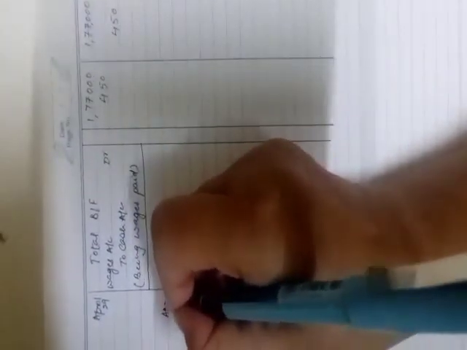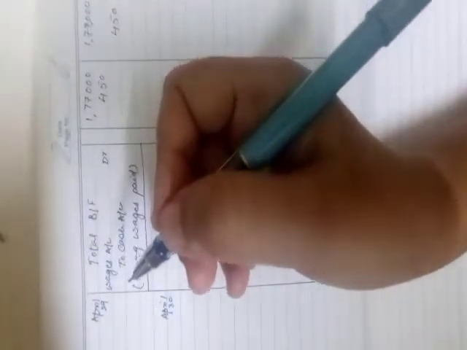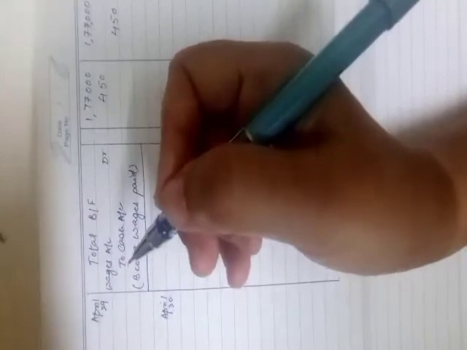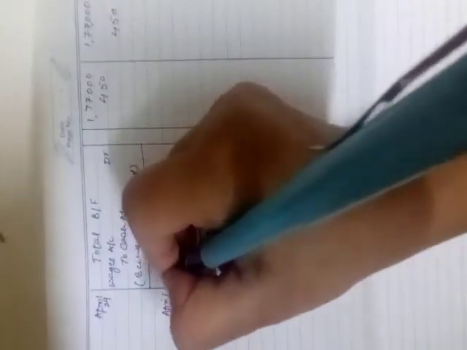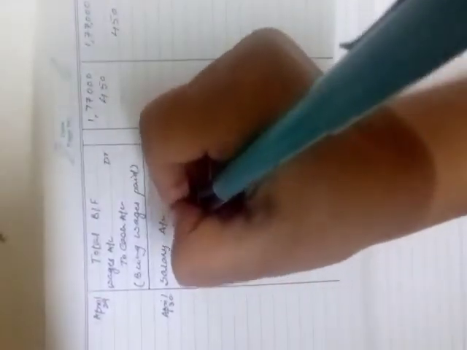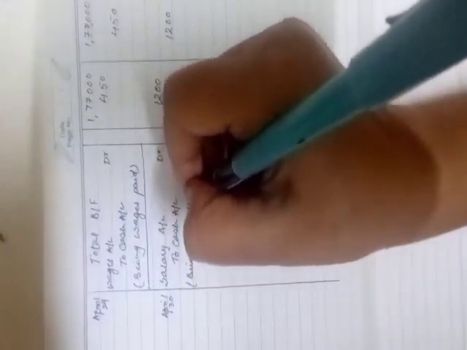Next journal entry is of April 30, paid salary to Gopal. This is an expense. So here we will take two accounts, that is salary and cash. We will not include Gopal here. Salary is an expense and expense should be debited, and what goes out, cash, should be credited. This amount is 1200, narration being salary paid.